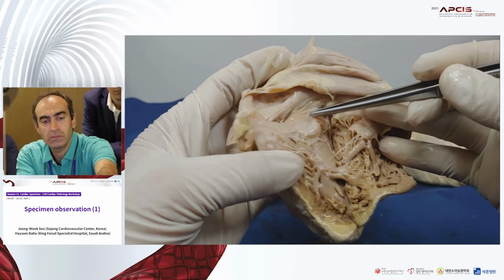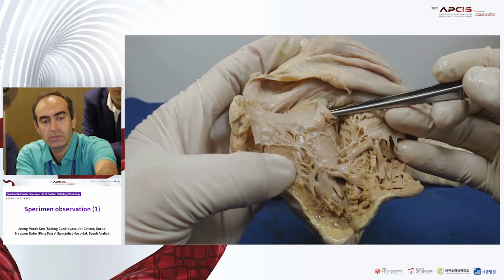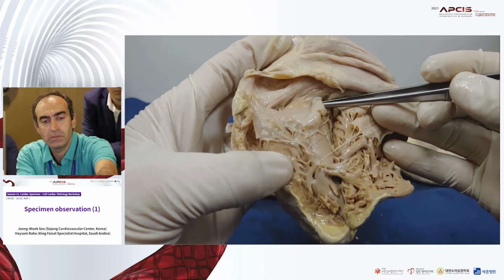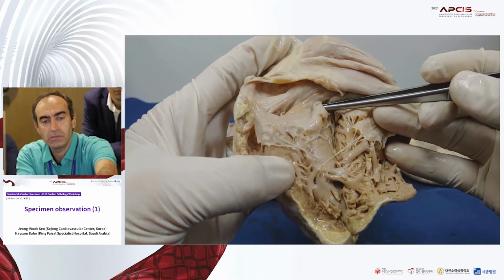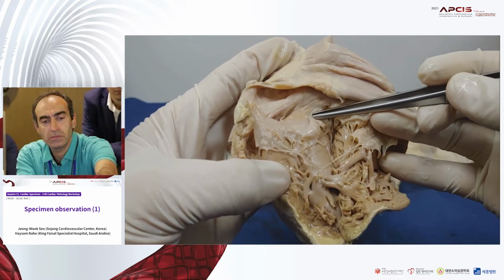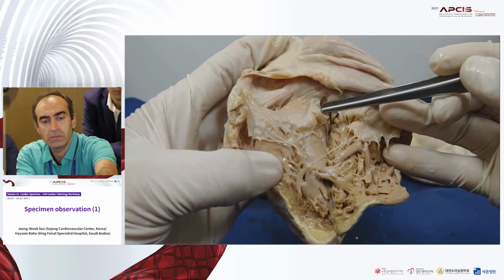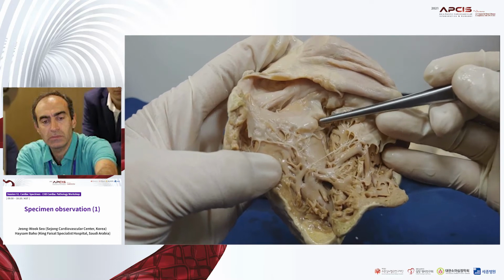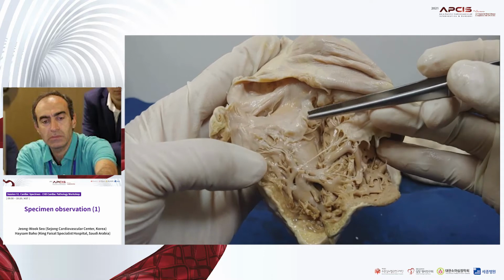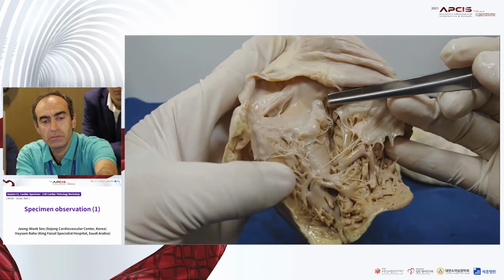Below the tricuspid valve septal leaflet there is another portion of the membranous septum that separates the right ventricle from the left ventricle, and that's the interventricular membranous septum. Together, this is the membranous septum. That's very important to recognize, because it is here where the AV node and the conduction system lie.